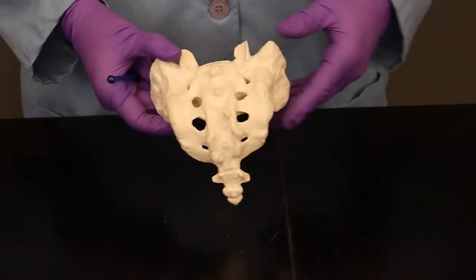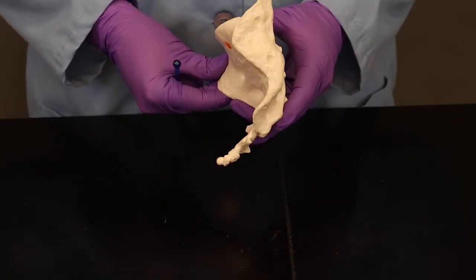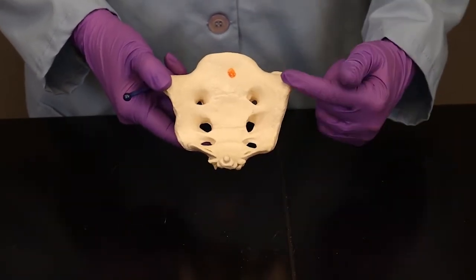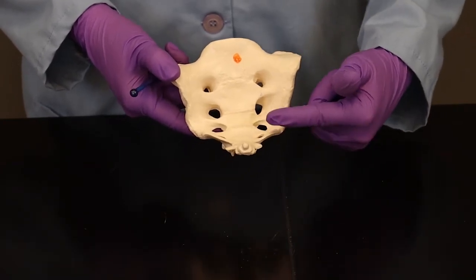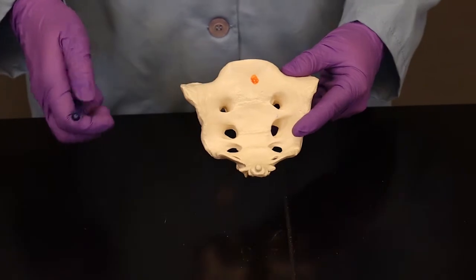And how do you tell anterior from posterior? Well, the sacrum is curved towards the anterior. So this side here that shows that concave curve is the anterior side of the sacrum.